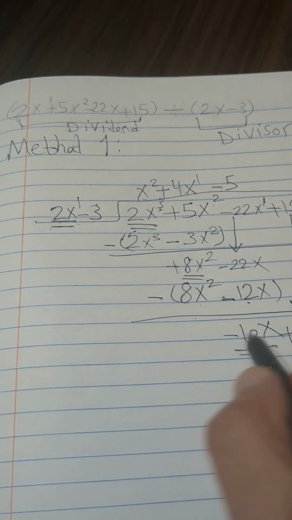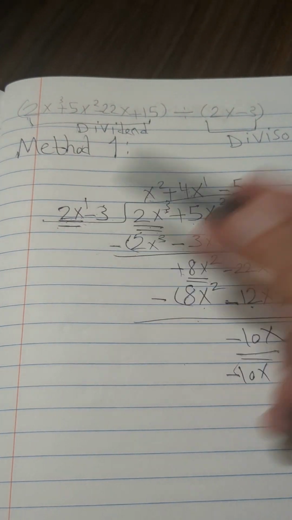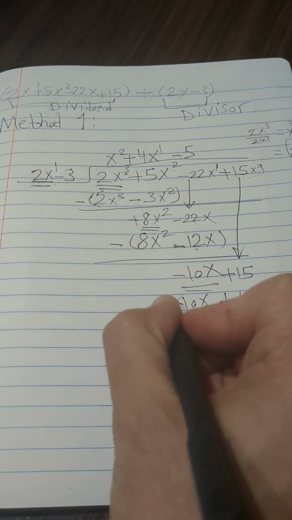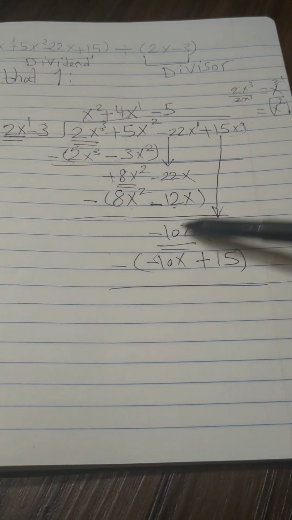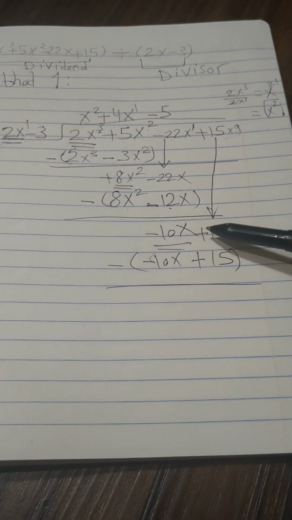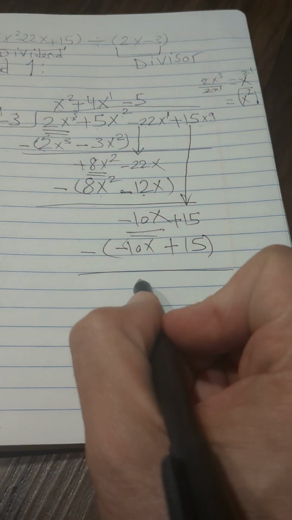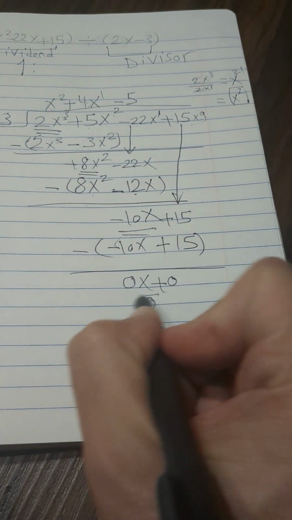Negative 5 times 2x is negative 10x. Negative 5 times negative 3 is positive 15. And now we're going to change the sign here. So you will notice the x terms will cancel out. And positive 15 minus positive 15, just 15 minus 15, is indeed 0. You can think about it as 0x plus 0, or just 0 if you will.